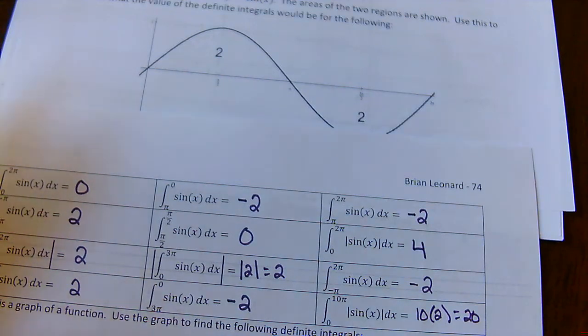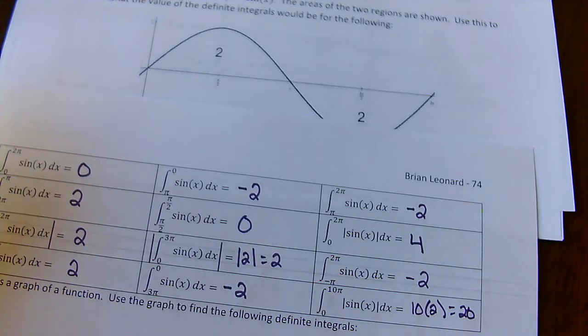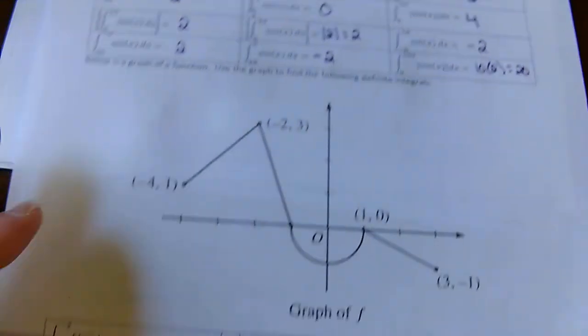If you'd like to check to see if you kind of got the idea, go ahead and check with the next graph. You can pause the video and then restart it. If you're still unsure, then you can follow along.